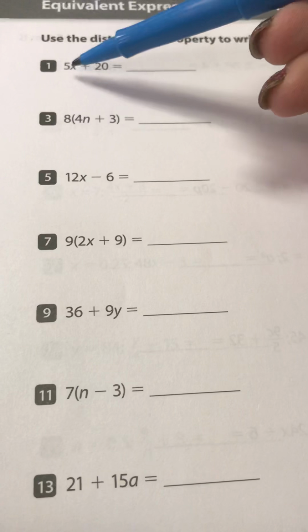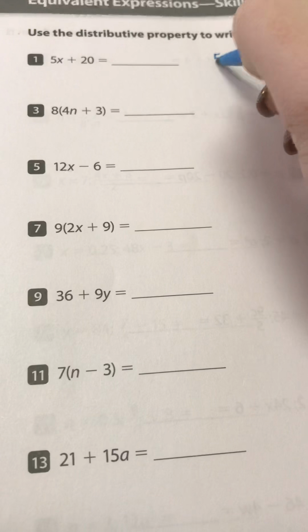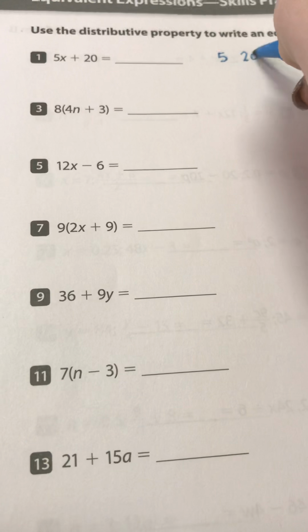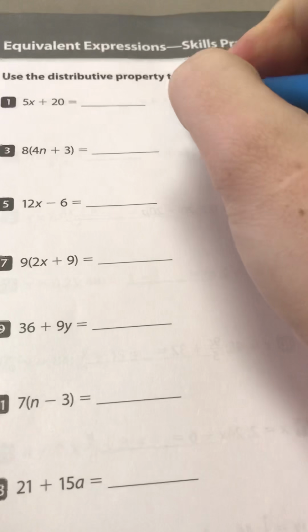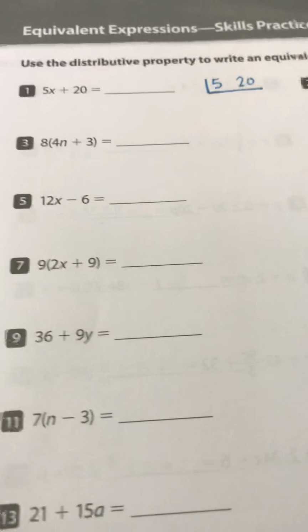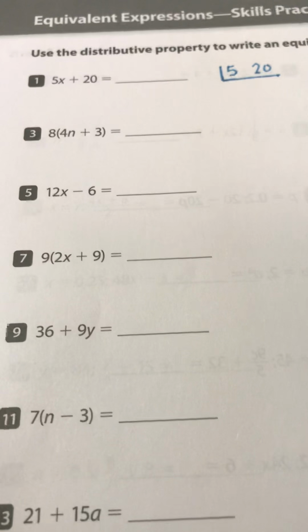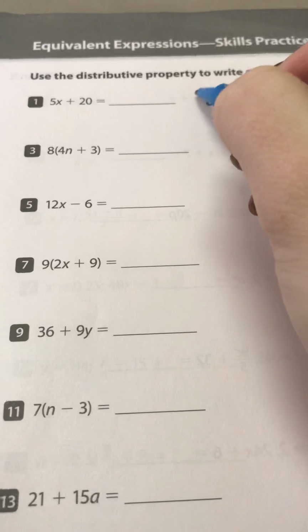So I'm going to look at number 1, and I'm going to find the greatest common factor of 5 and 20. So I have 5 and 20, and we use the ladder method. So I'm going to draw an L underneath, and I'm going to think, okay, what can I divide both 5 and 20 by? Well, I can divide them both by 5. So I'm going to write that to the side.